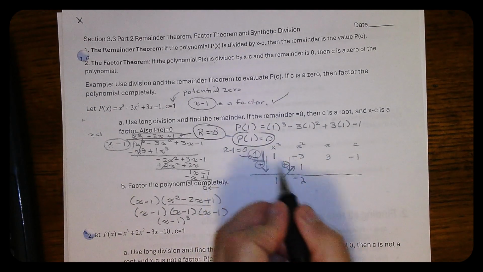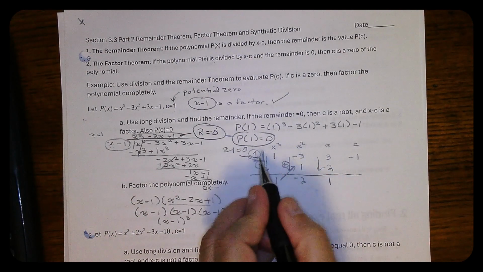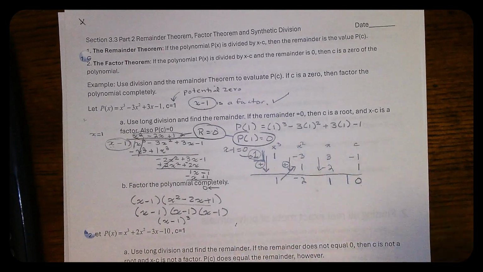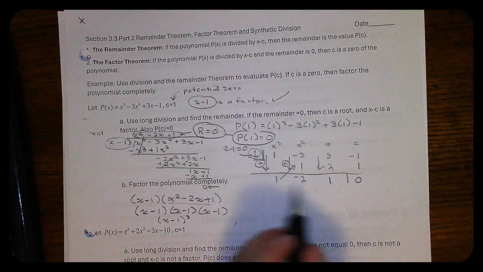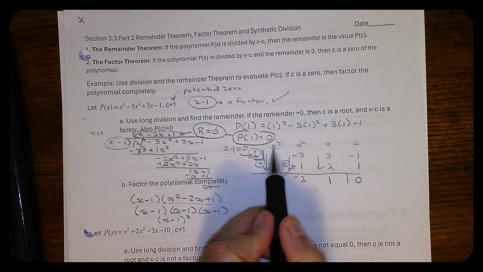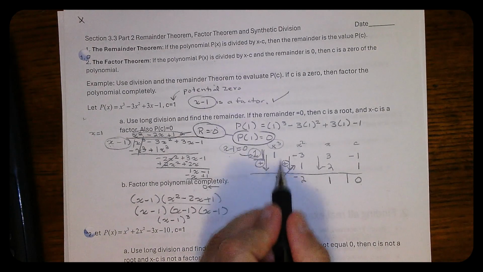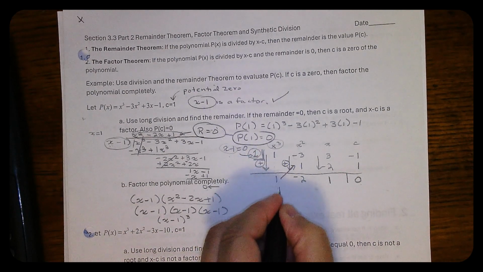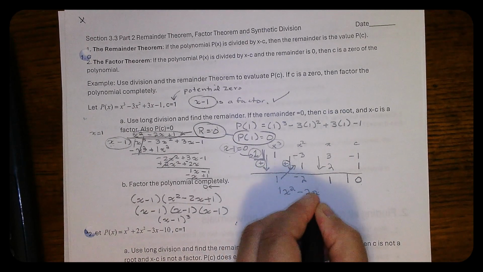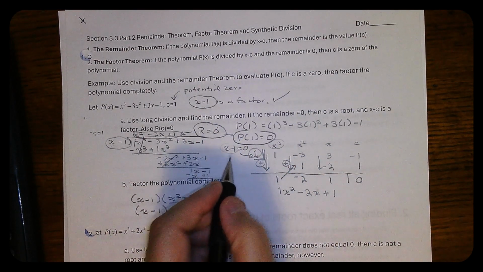So 1 times -2 is -2. And then you're adding, and you get 1. And then 1 times 1 is 1. And then you're adding, and you get the remainder 0. So now these are the coefficients, and you divided x cubed by an x minus 1, x cubed divided by an x. So that means that this degree is just going to go down 1, and these are the coefficients. So we got 1x squared, and then minus 2x, it goes down 1, and then plus 1, and the remainder is 0. So now we have the same thing we had over here.